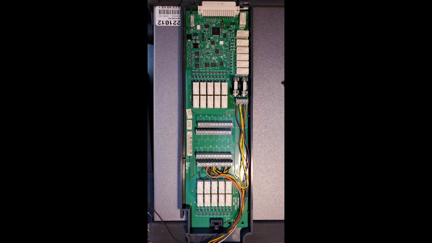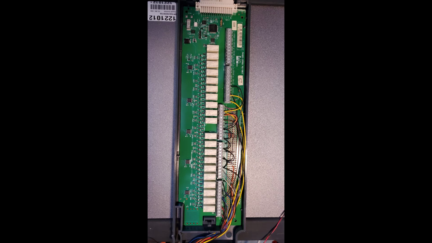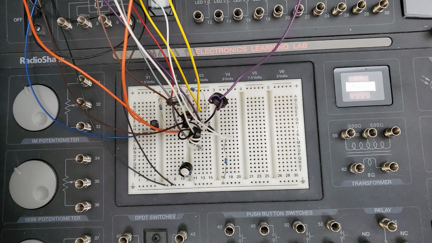Here's what the cards look like, and you can see how nice it is to have color-coded wires in here, so it's very easy to find everything. There's also a little prototyping room for, in this case, the resistors. Now here's the actual circuit under test, showing my breadboard.